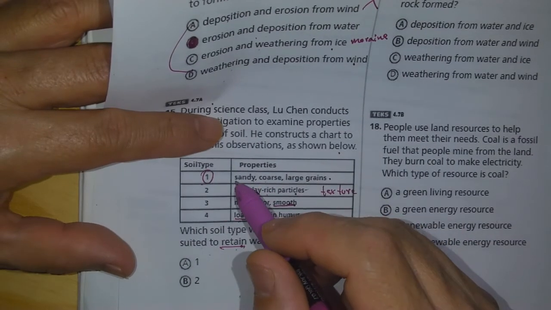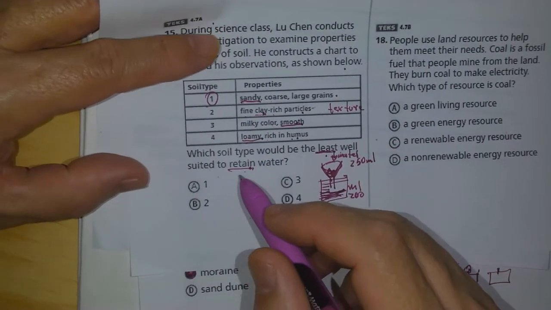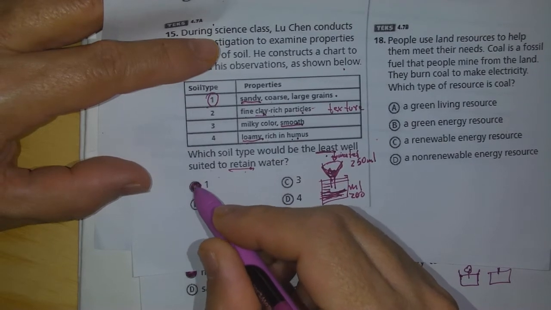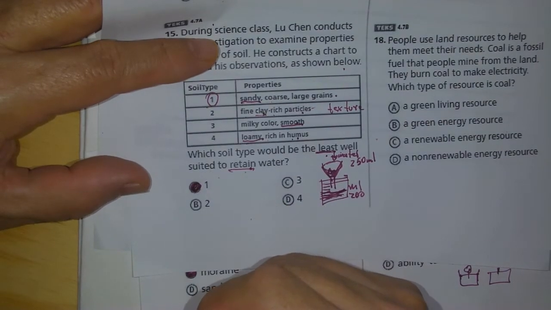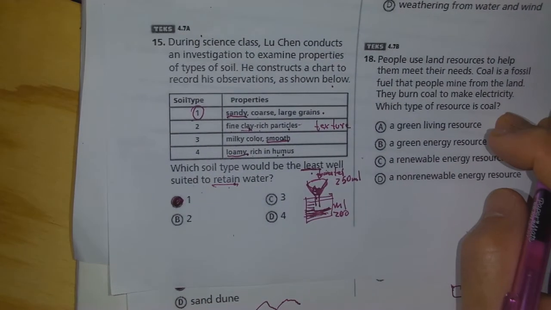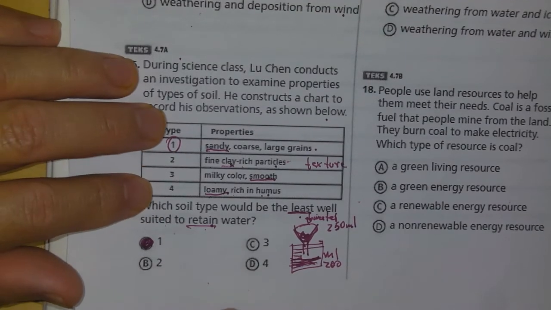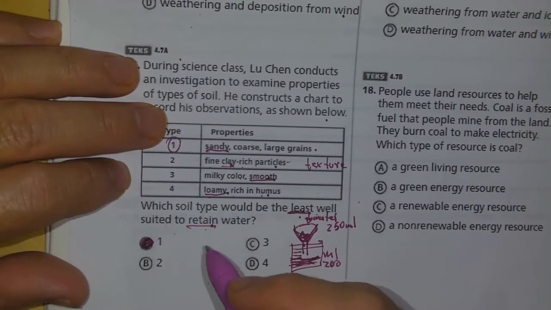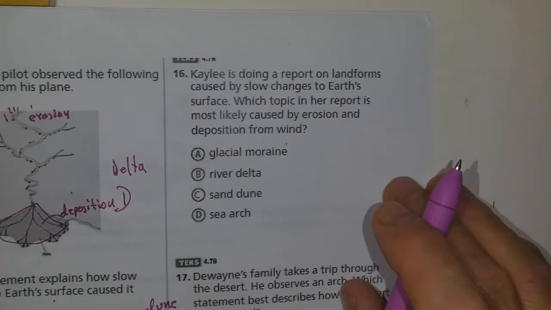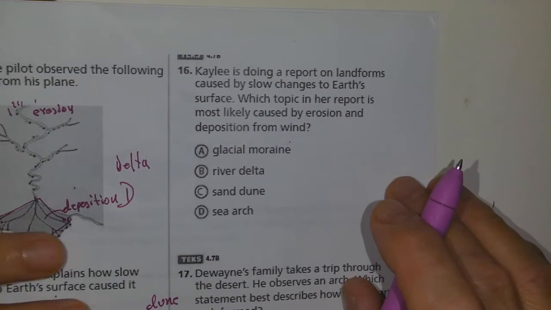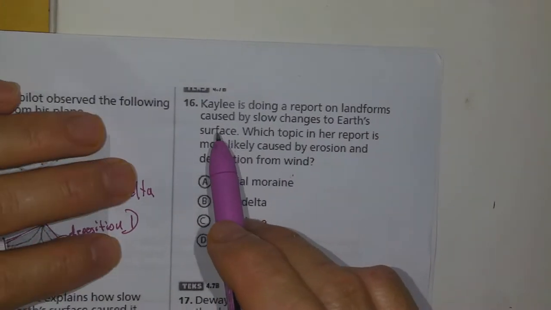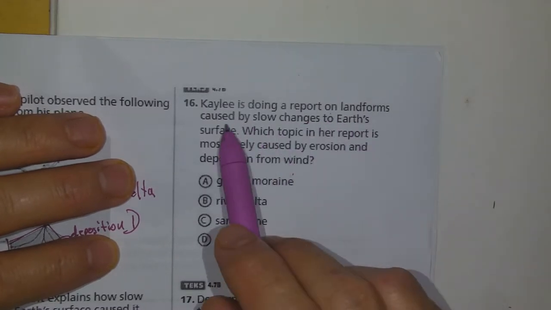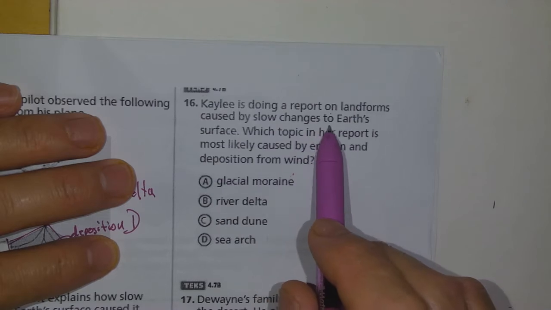This one, the sandy soil, does not retain the water. Okay. Bueno, entonces the least, it does not retain water, the least.